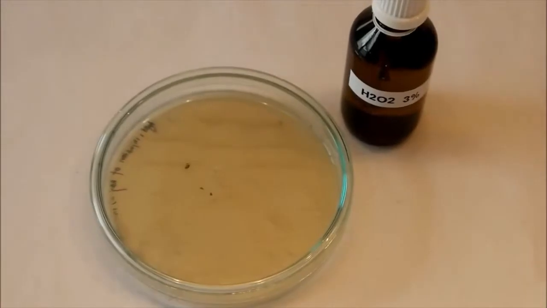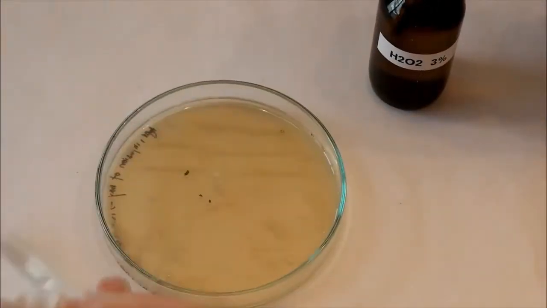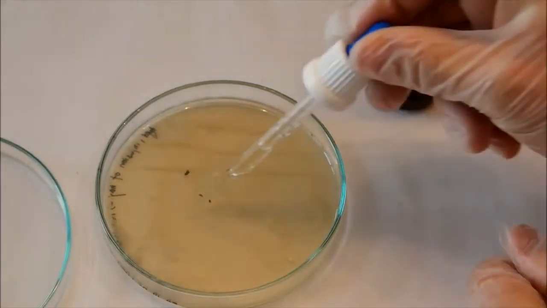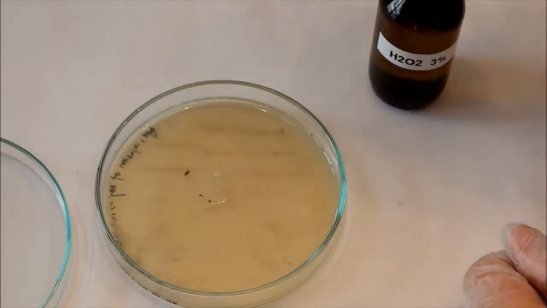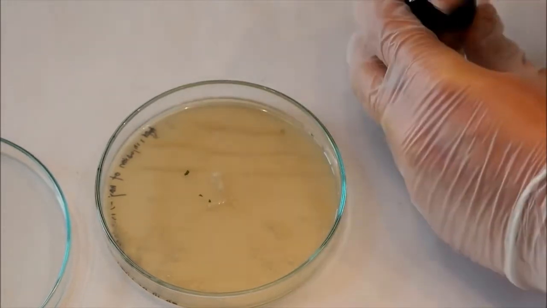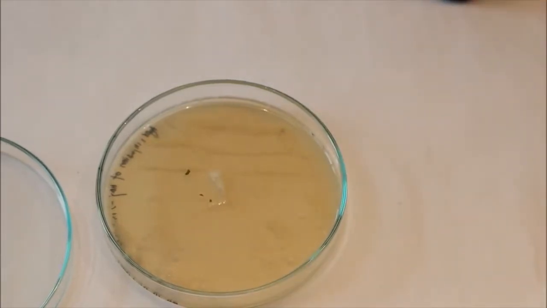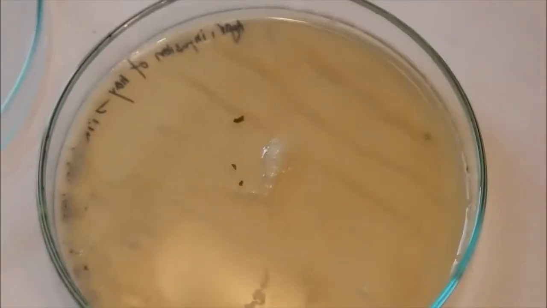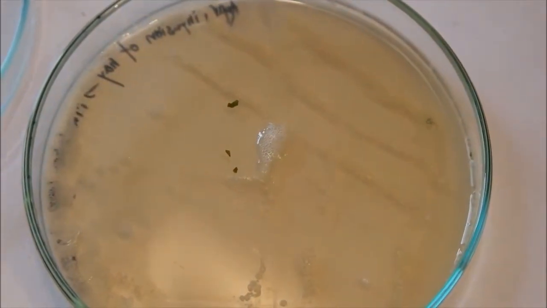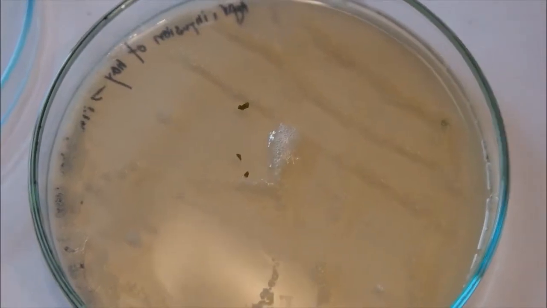For this I'll zoom in a bit. I hope you can see that there are now bubbles forming. And now we know that this kind of bacteria, which we have here, is catalase positive.